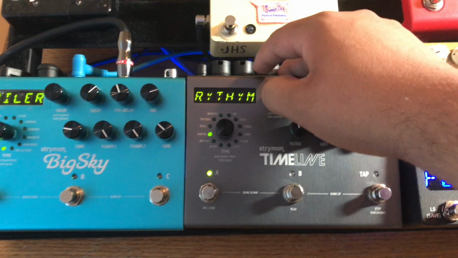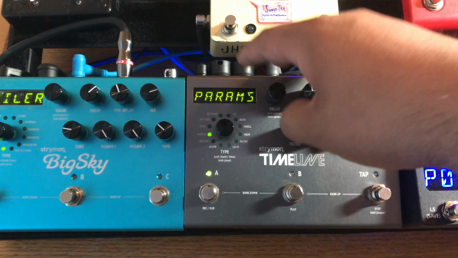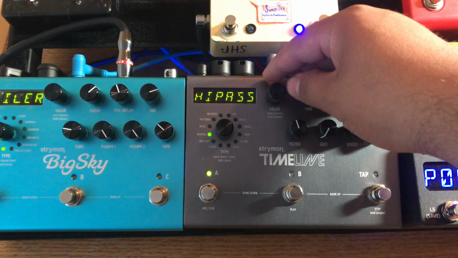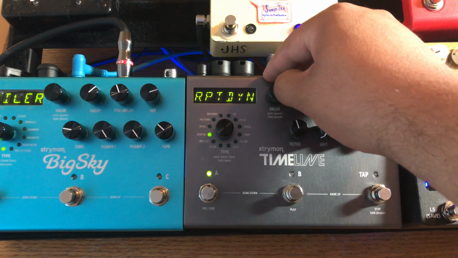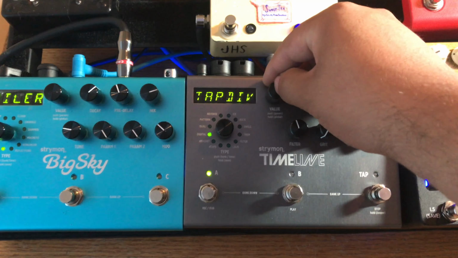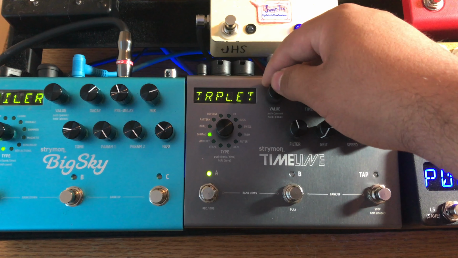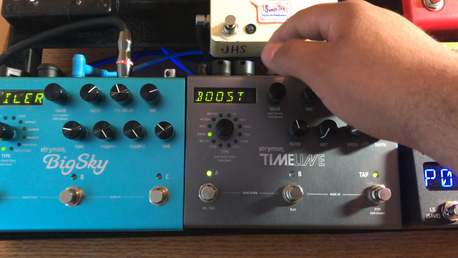Alright, so we're gonna go into the value, which controls what's within the preset. We got parameters: smear, high pass, which is kind of like an EQ thing, repeat dynamics, tap division. I normally stay within quarter, dotted, and eighths. I don't use all the other weird ones. I haven't played with them.